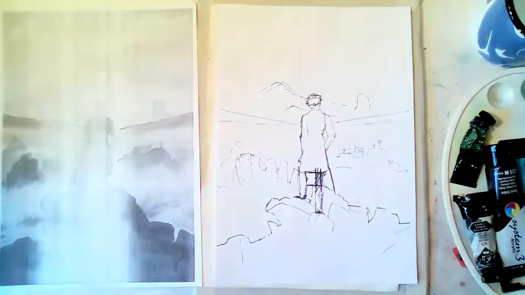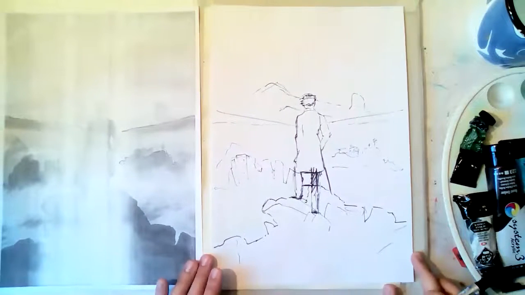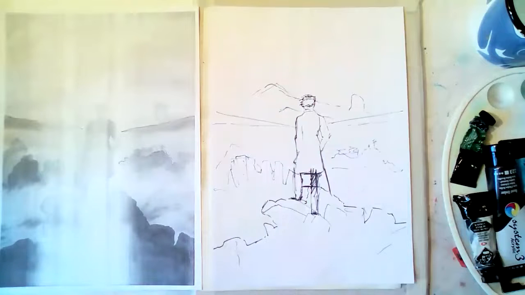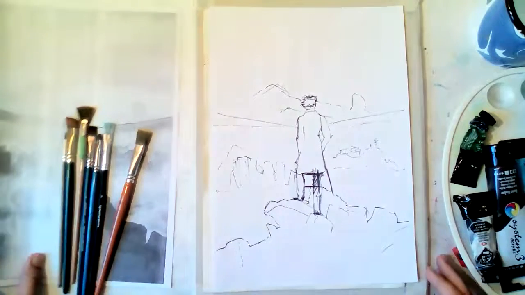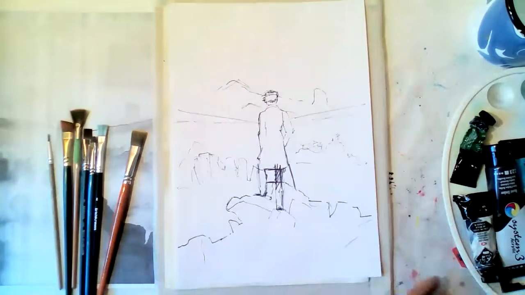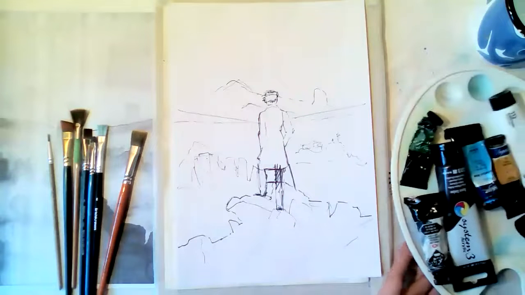For the sky, of course, we just leave it. It's very, very light, so no need to put the pencil there. So finish working on your sketch. Let me know if you have some questions or issues. And then also let me know if you're done. Thumbs up.